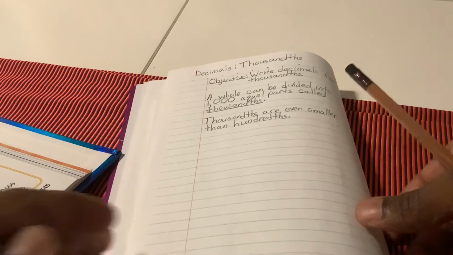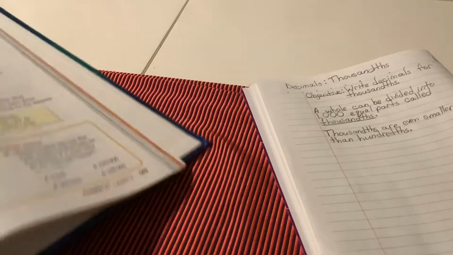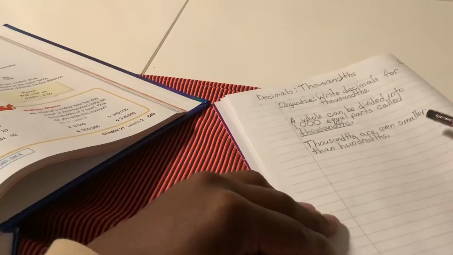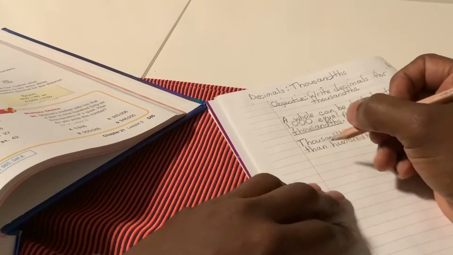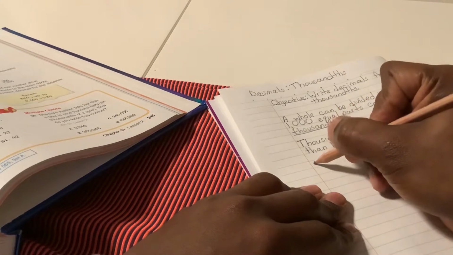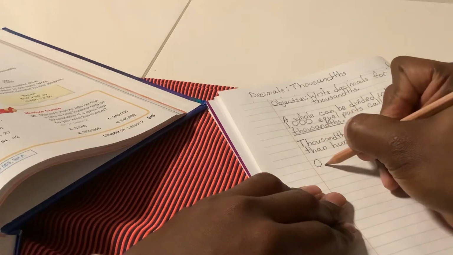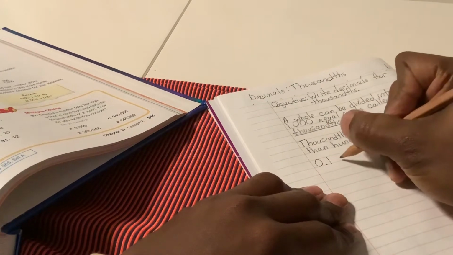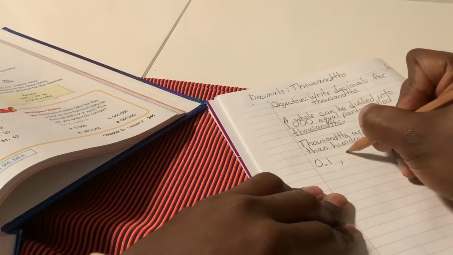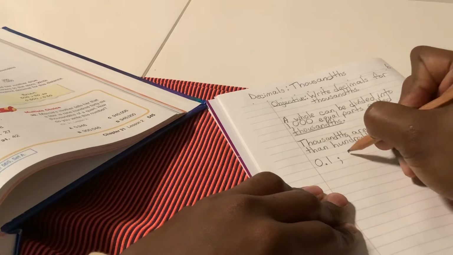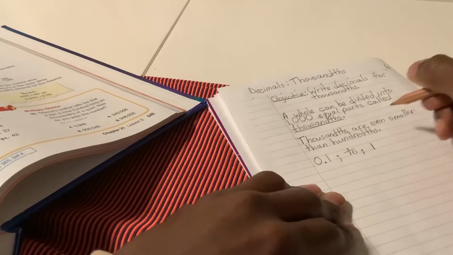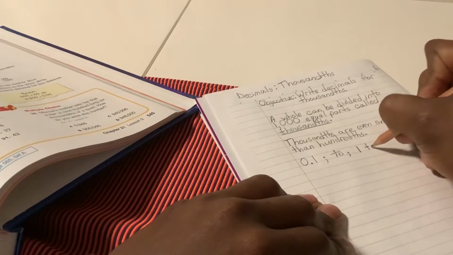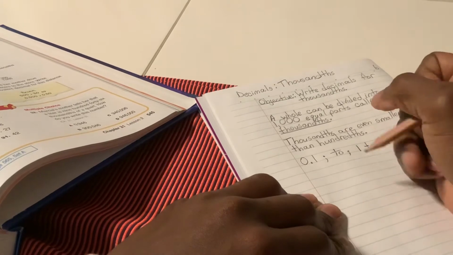Now, one other thing I'm going to do is write out the examples that we just looked at to keep them in my notebook for future reference. I'm going to start with 0.1. 1/10. And then in words. This will help us to remember.